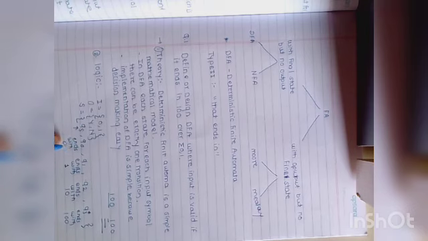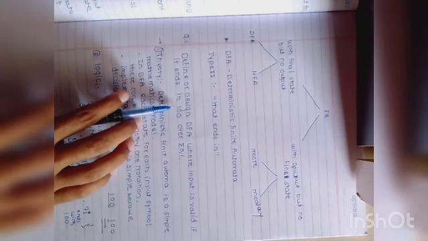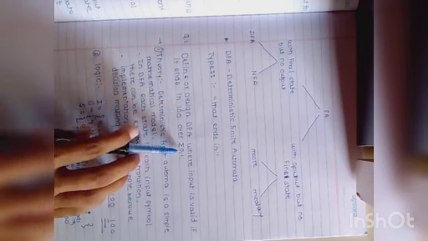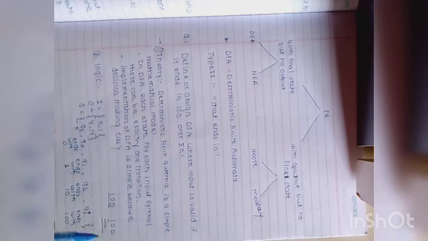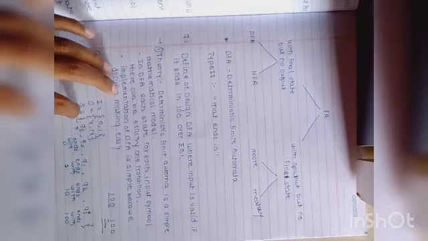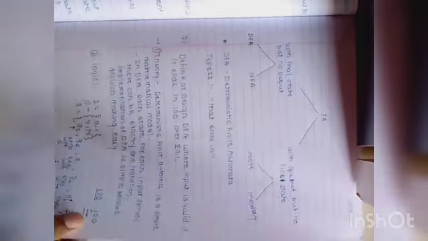Q0 is for ends with 0 and Q1 is for ends with 1. Or suppose the input alphabets are A or B, then it is ends with A or ends with B. So this is the logic behind that problem.